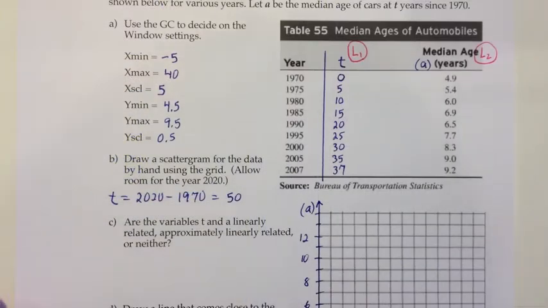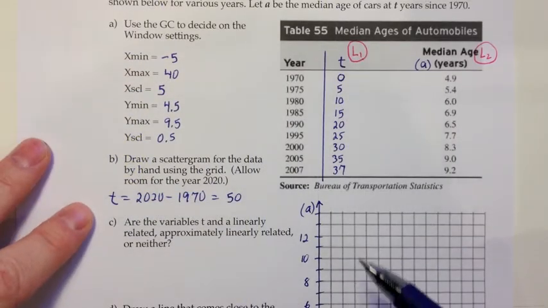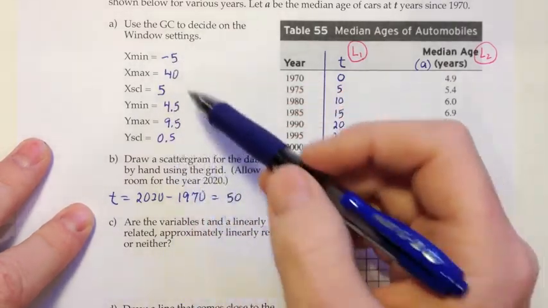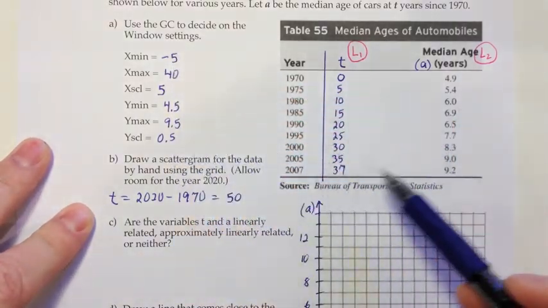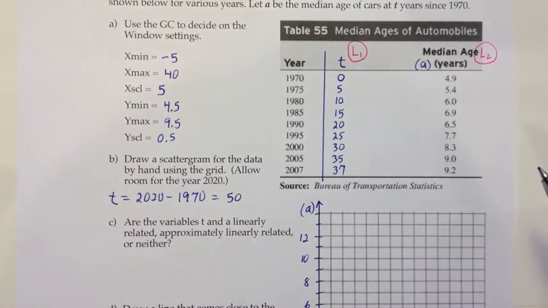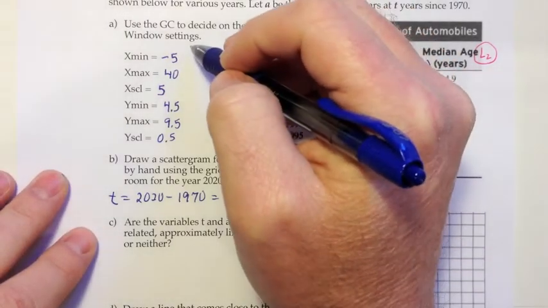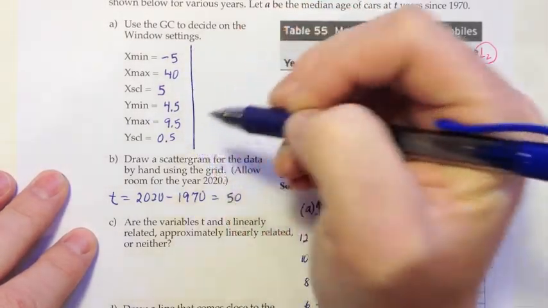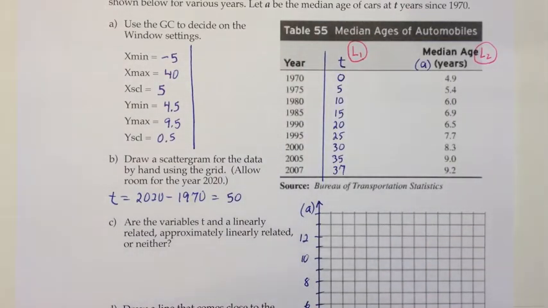Alright, before we start plotting data, I just want to point something out. We had this original scale that we listed, and I think this was a perfect scale for showing this data. It really spread it out nicely over the screen. But then when we went to do it by hand on the grid, we made some changes. And since we made some changes, I think it's worth noting those as well.